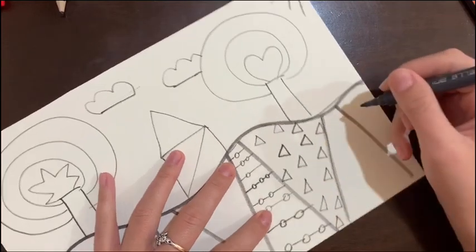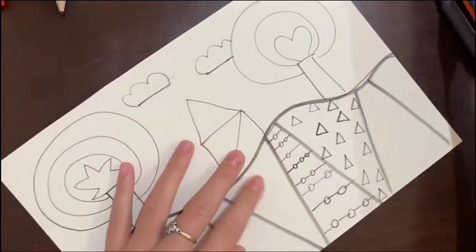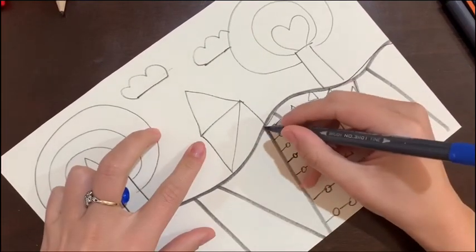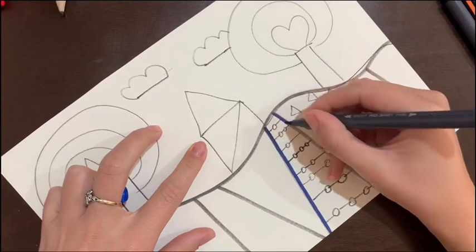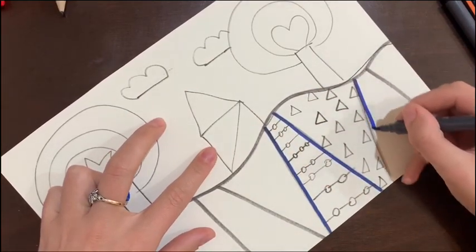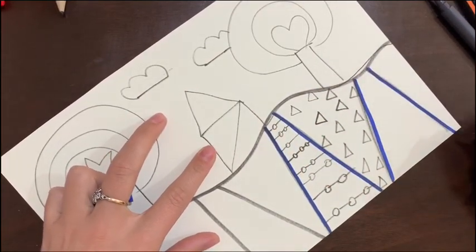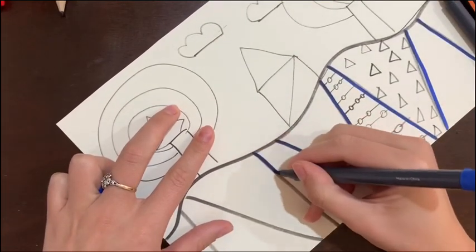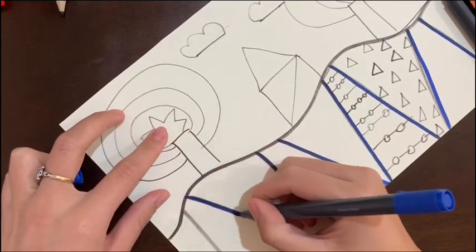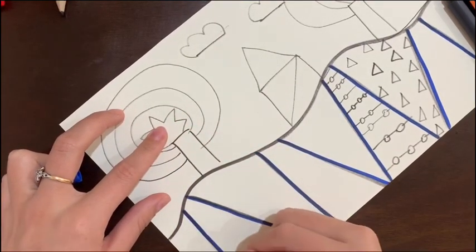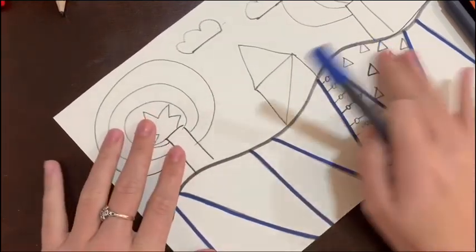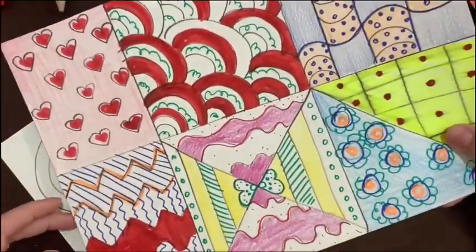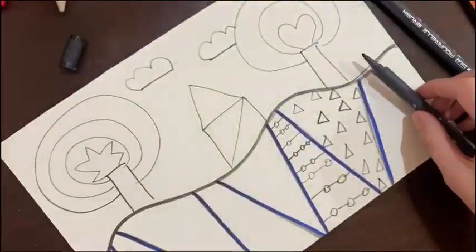These lines are not really good. I can repeat them with blue marker so they are visible. And it will be more interesting because this will be black and white. Or you can color it if you want. I will leave them black and white. If you prefer to color all your patterns like I did here, you can do it. Why not?